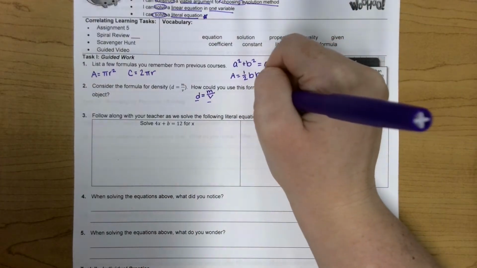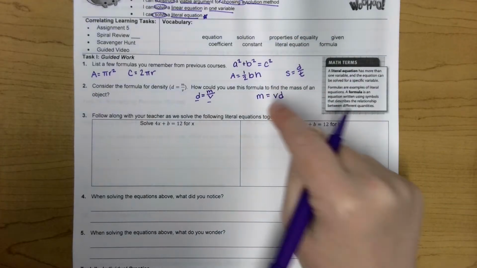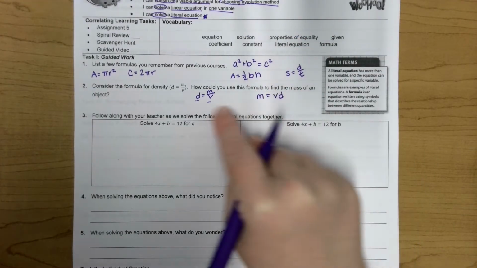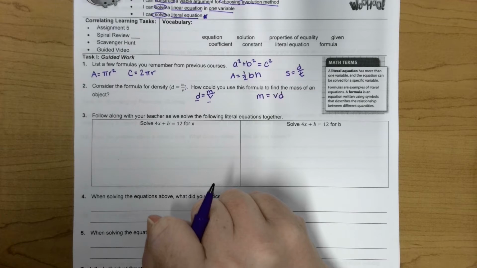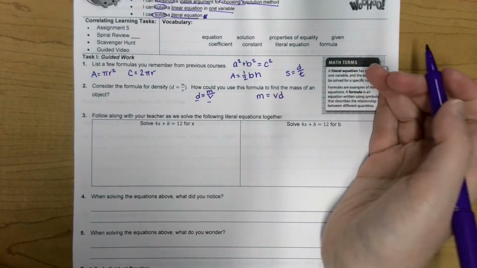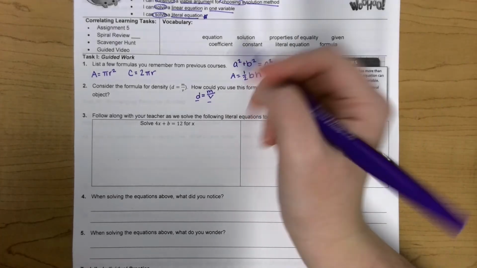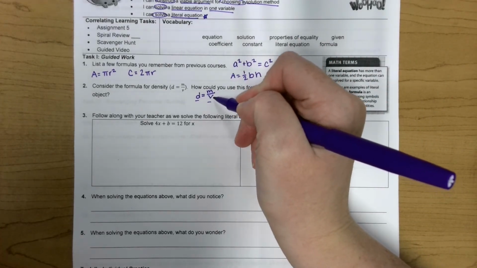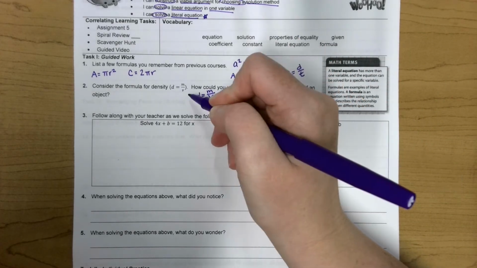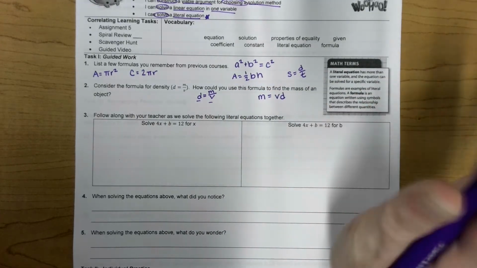Well, I could multiply. I could do density times volume and get mass. So pretty much what I've just done is solved a literal equation. To get mass by itself, I multiplied by volume on each side.